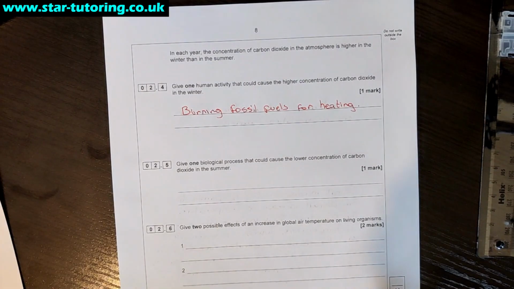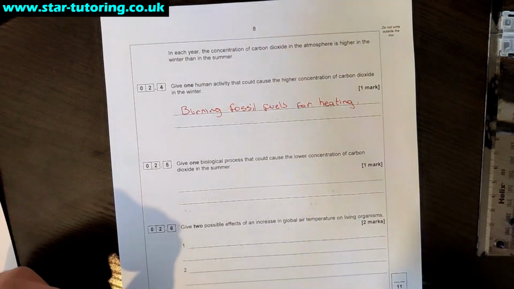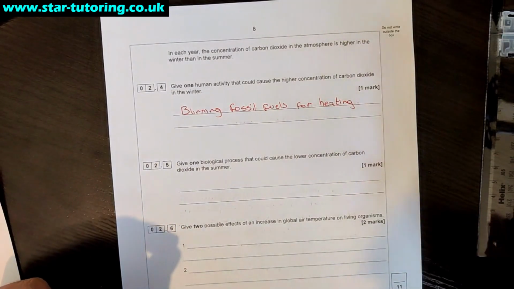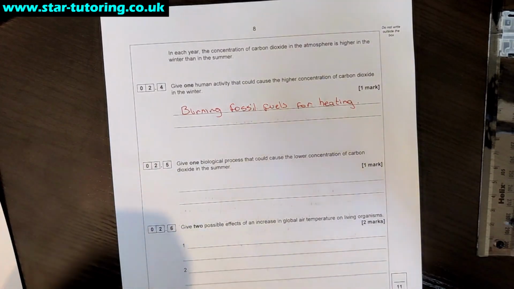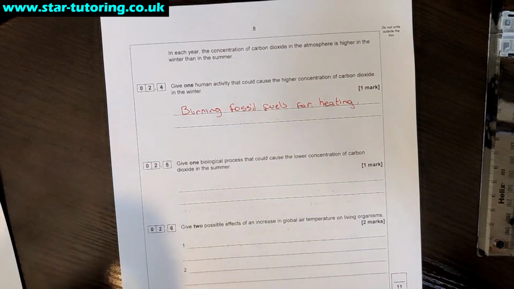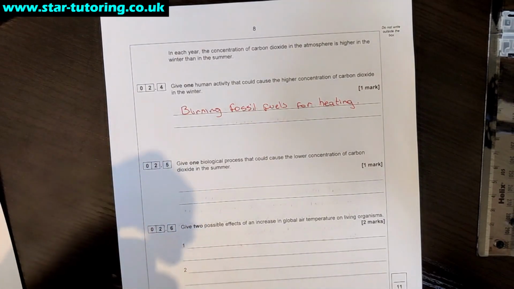Give 1 biological process that could cause the lower concentration of carbon dioxide in the summer. Right, and that would be photosynthesis, because remember that photosynthesis uses carbon dioxide in the atmosphere, and because in the summer there is a lot more sunlight, the carbon dioxide gets absorbed a lot more in order for photosynthesis to take place.